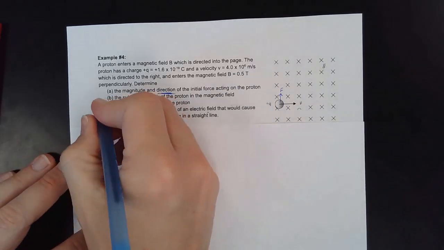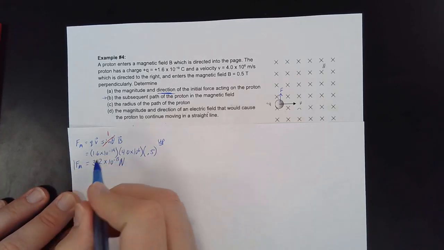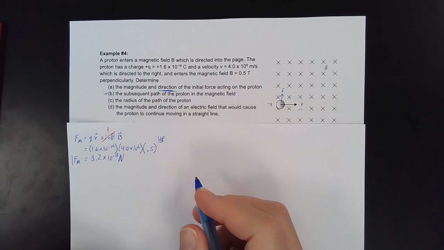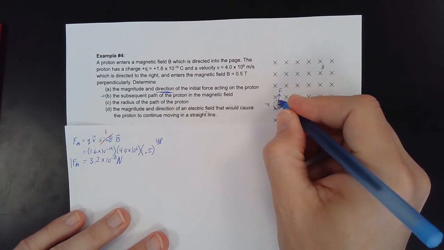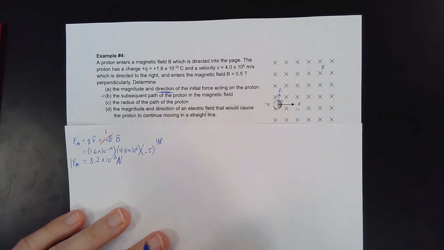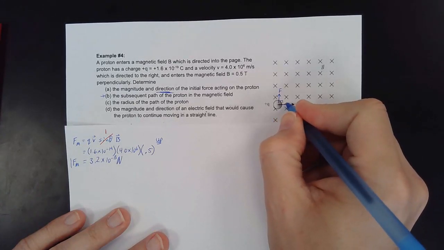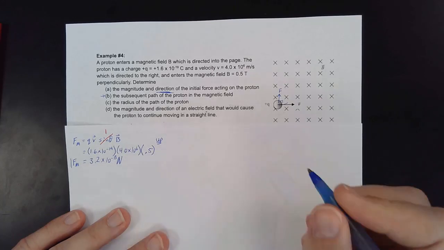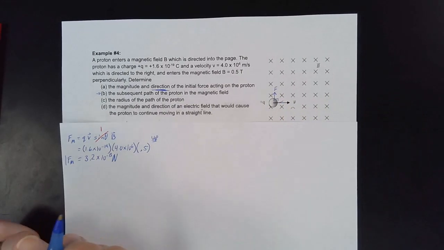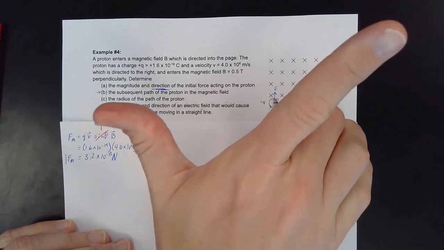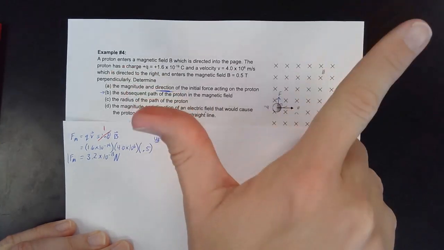All right, so question B now asks for the subsequent path of the proton. Well, we know that right now there's a force upwards. The force is perpendicular to the motion, which means it's not going to speed up or slow down, but it is going to change direction. It's going to be pushed upwards a little bit, right? Now, what we talked about in class is that as our direction changes, we're going to then need to change how we're using our right hand rule.